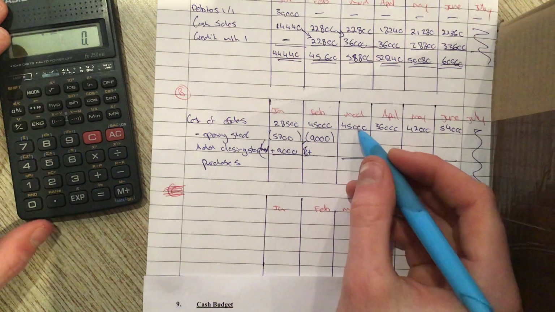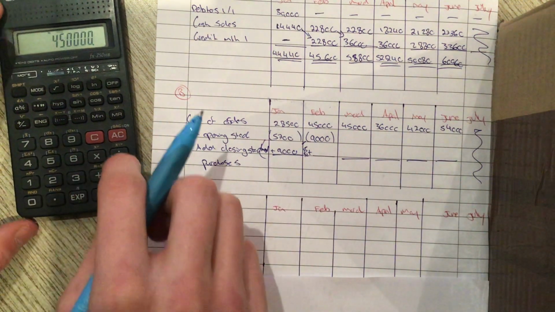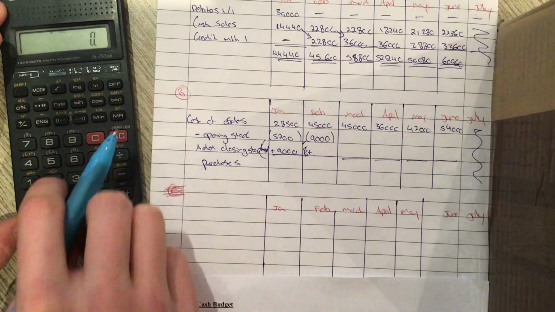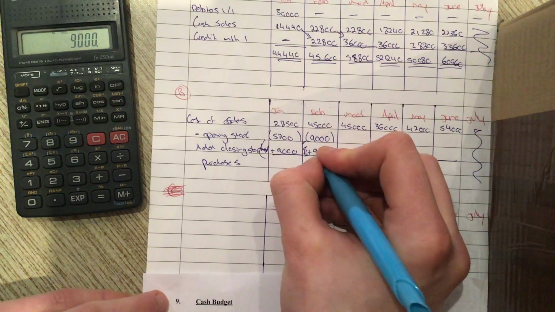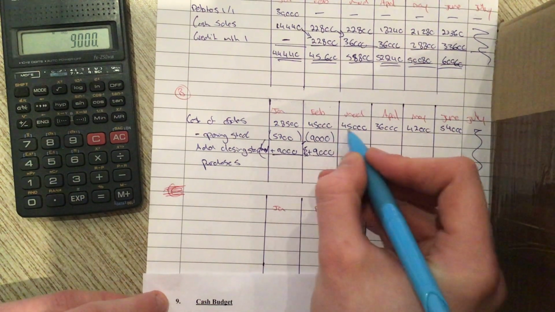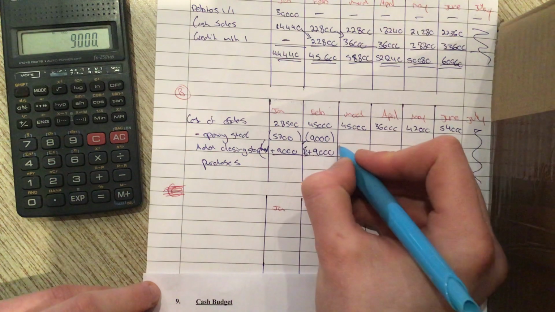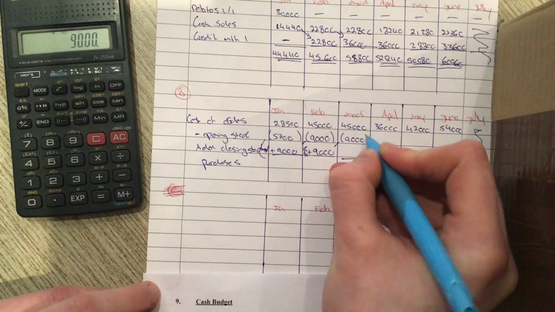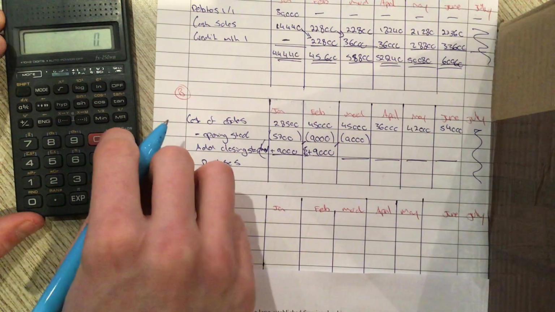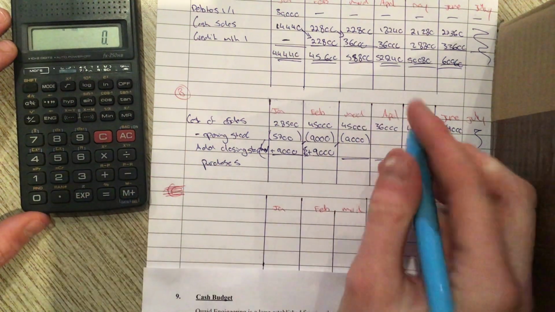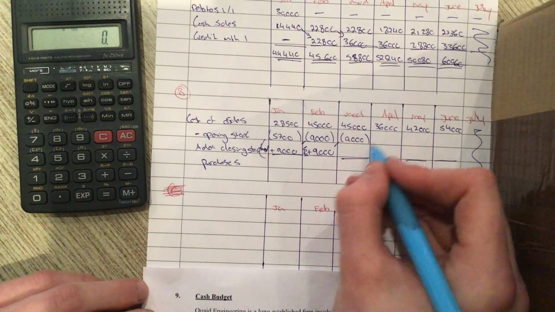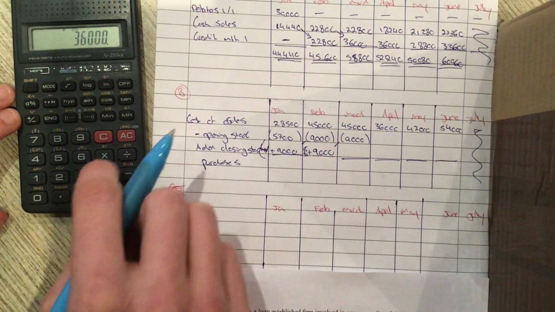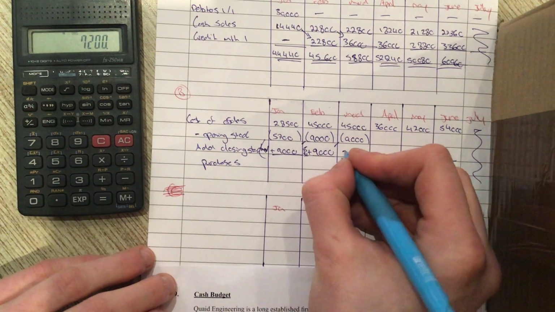I get 20% of March. So 45 multiplied by 0.2, and I get €9,000. Again, it just happens so that these two figures are the same. It's not normally like that. So my opening stock figure in March is going to be €9,000. Again, I take it away because I'm working back towards calculating my purchases figure. So how do I get my closing stock? I get 20% of my April figure. So 36 multiplied by 0.2, and I get €7,200.